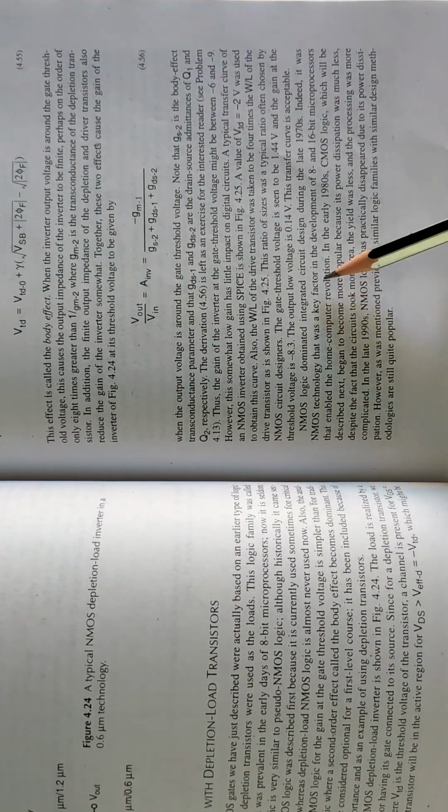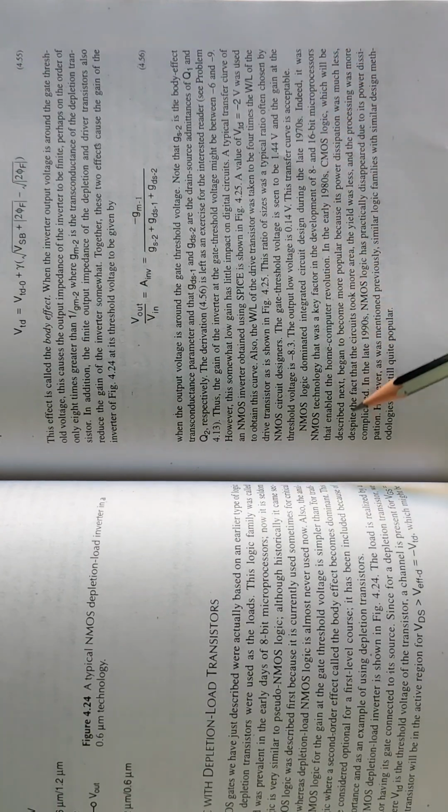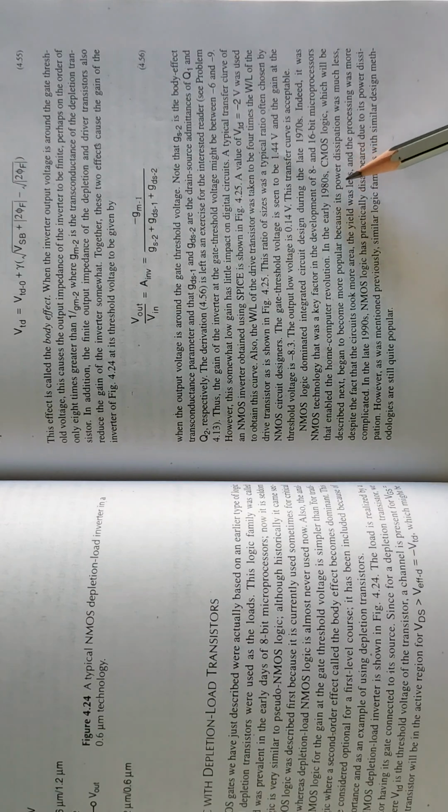NMOS logic dominated integrated circuit design during the late 70s. Indeed, it was NMOS technology that was a key factor in the development of 8 and 16-bit microprocessors that enabled the home computation revolution in the early 1980s.